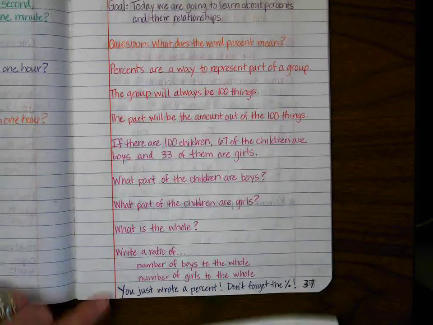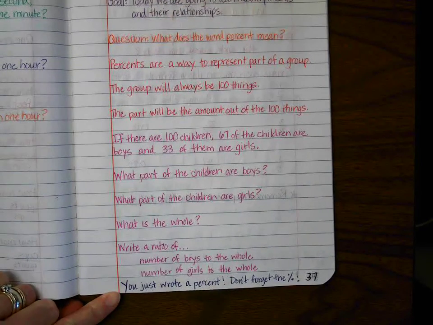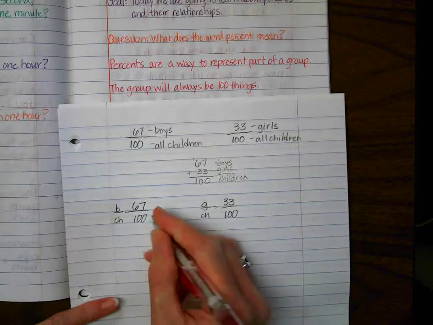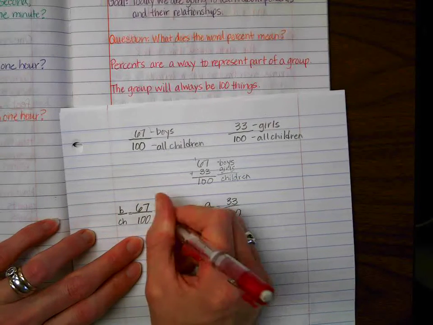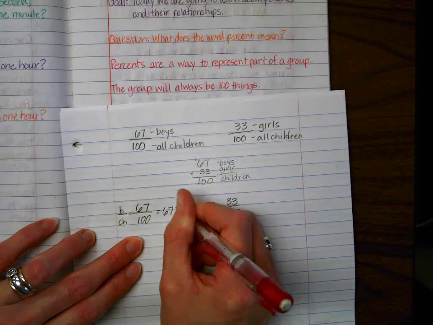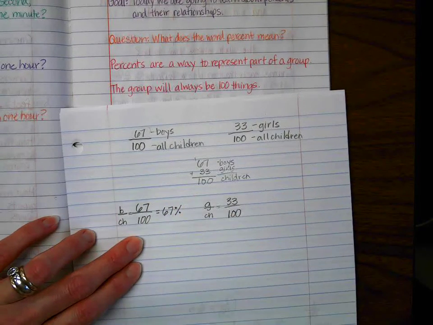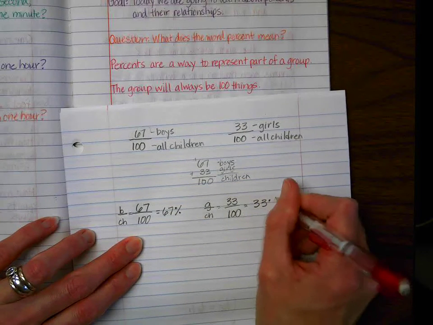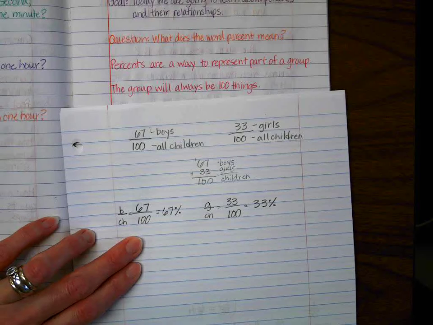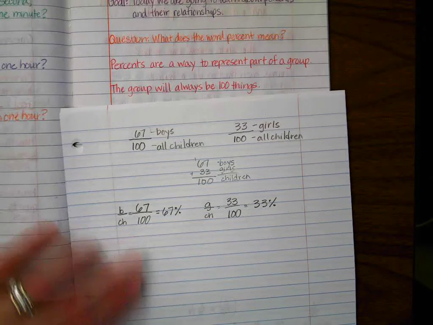And now, boys and girls, what you just did is you just wrote a percent. So all we have to do is change this into percent form. So 67 out of 100 means that you have 67% are boys and 33% are girls. And now you've just written a percent.